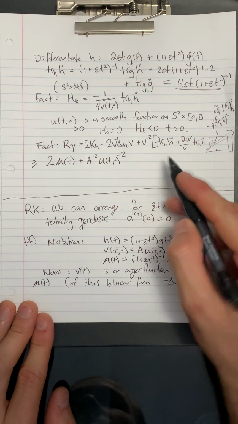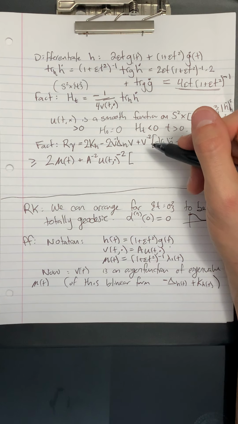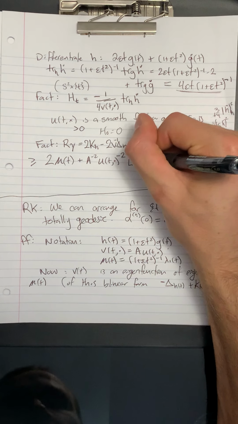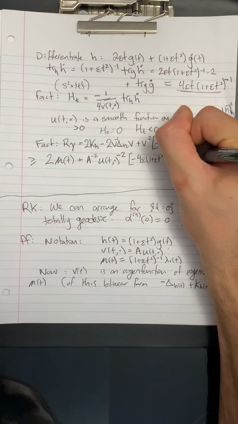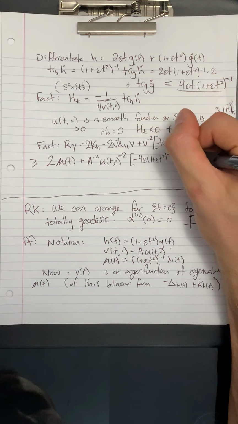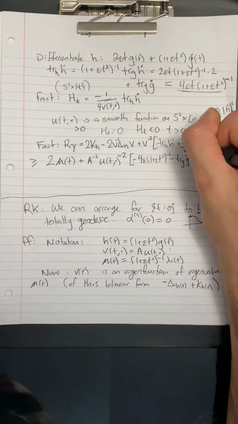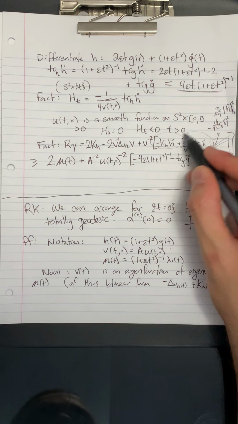Trace h double prime. You can compute that for yourself, but I did that ahead of time, so I'll just write in what that equals. We get a minus 4 epsilon (1 plus epsilon t squared) inverse minus trace g of g double prime. So that's this term, and then it's just this term.